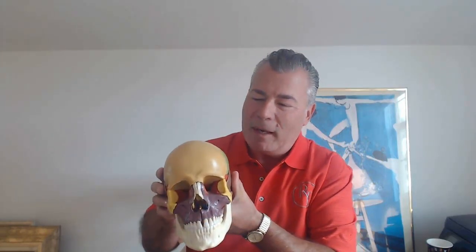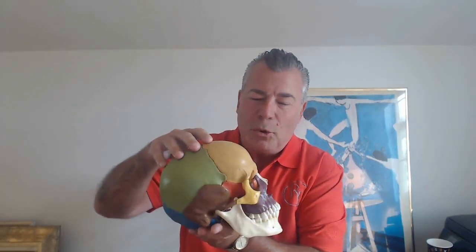Here's the plastic model of the skull. There are 22 cranial bones that make up the skull, and those 22 bones need to move. That's normal, that's natural. That was discovered over 100 years ago by Dr. William Sutherland. He termed that movement the primary respiratory mechanism. He felt that this was vital to optimizing health. Okay, great. Here's your homework.